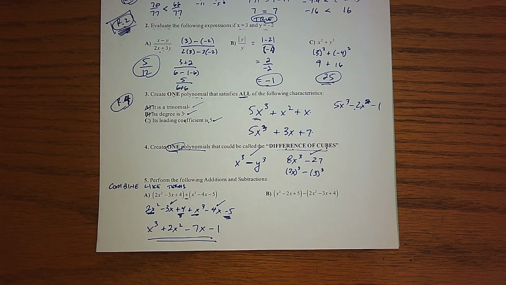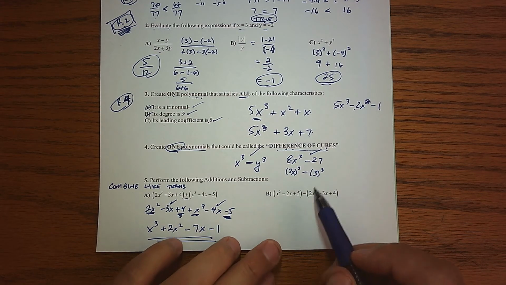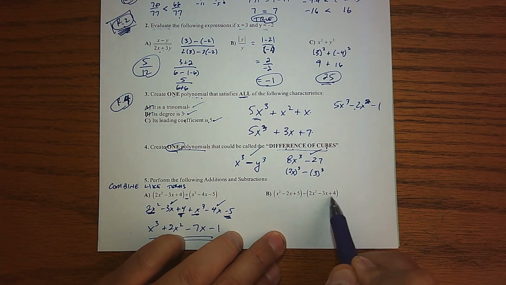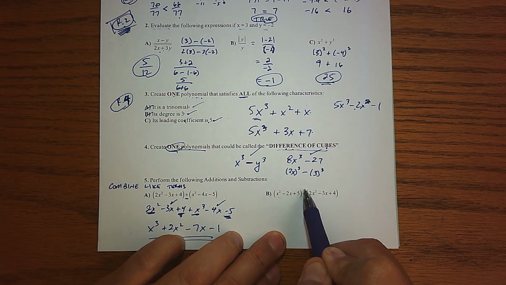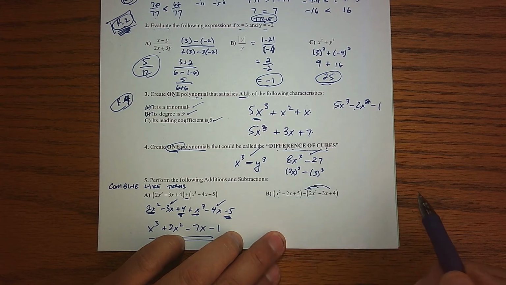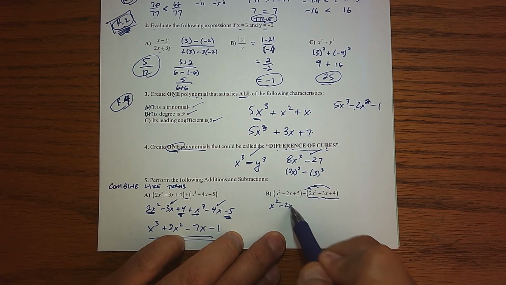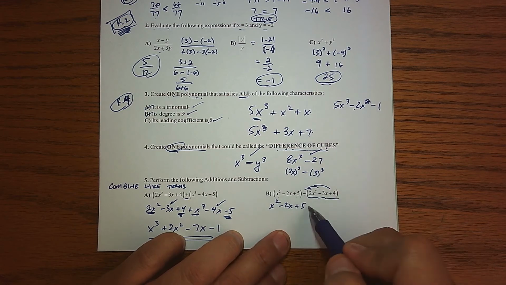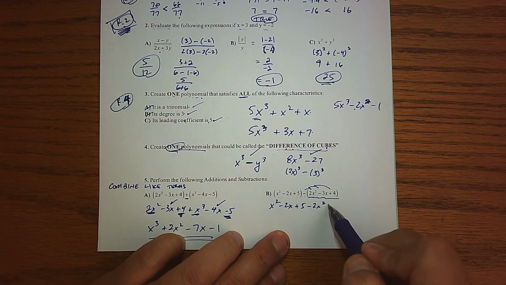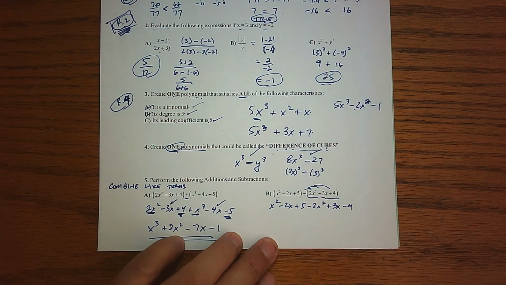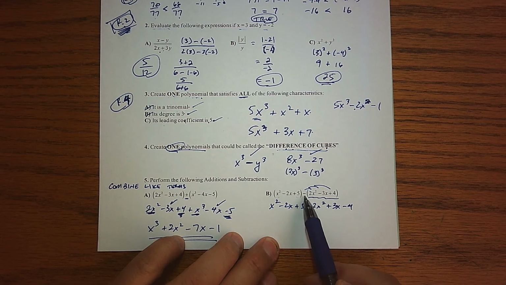Subtracting is very similar, but we have to do one thing first. I've got this trinomial, and I'm subtracting this trinomial. That subtraction basically creates an opposite in all the terms behind it. So when I go back through and drop my parentheses, I essentially have to distribute that minus sign. When I distribute that minus, it causes a change in signs. So what used to be a positive 2x squared is now a minus.